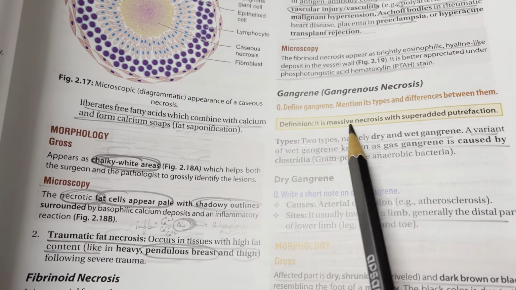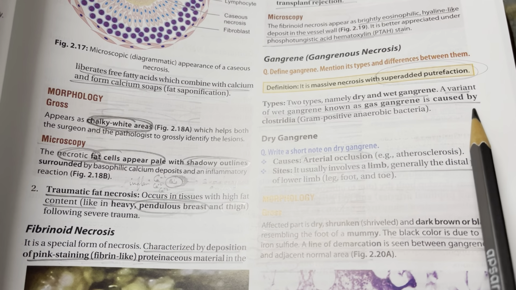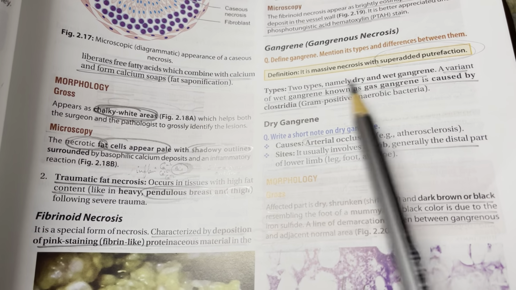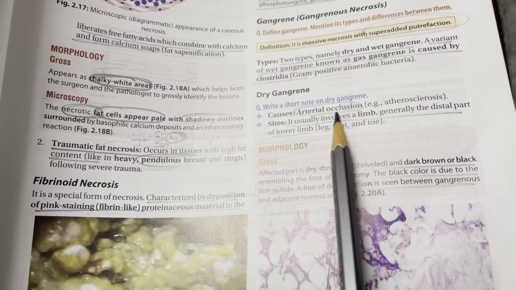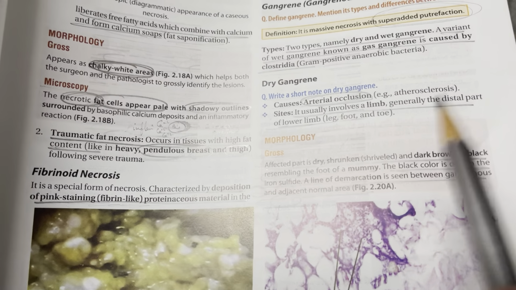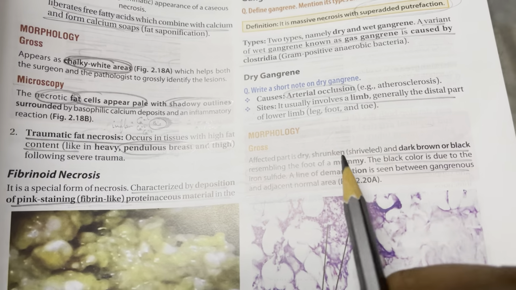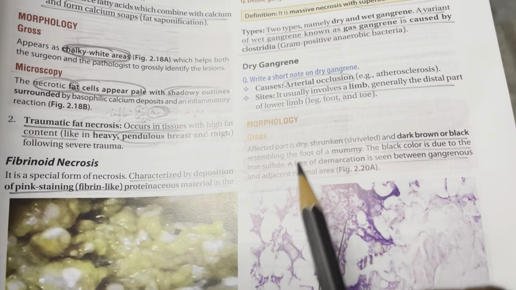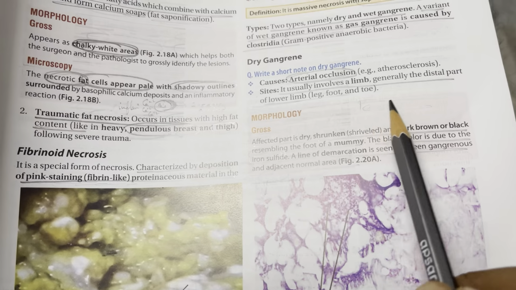Gangrene. Gangrene is massive necrosis with superadded putrefaction. This term is important. Two types are there, dry and wet gangrene. A variant of wet gangrene is known as gas gangrene. It is wet gangrene caused by Clostridia. Dry gangrene is caused by arterial occlusion and usually involves a limb. Grossly, you can see darkness, obviously, and also a dry, shrunken and shriveled appearance. The foot especially resembles the foot of a mummy. The black color is due to iron sulfide, FeS, and there is a line of demarcation seen between the gangrenous and the normal area.